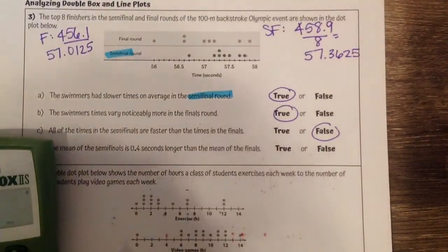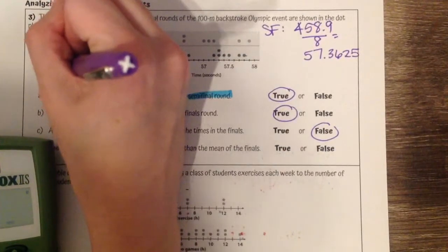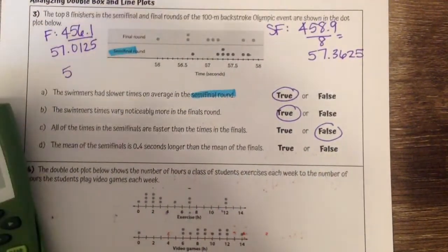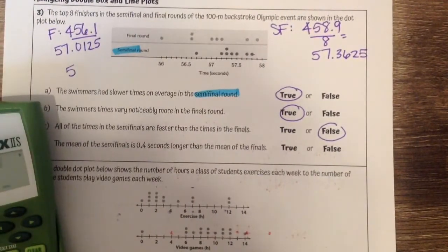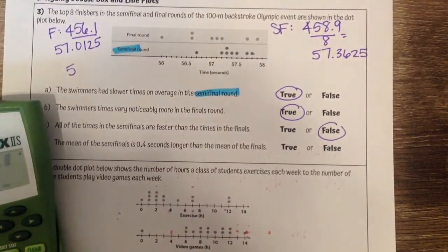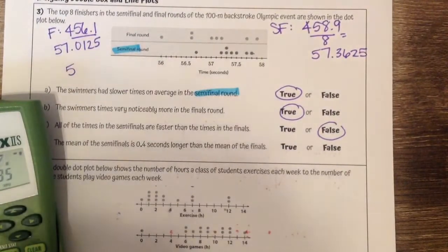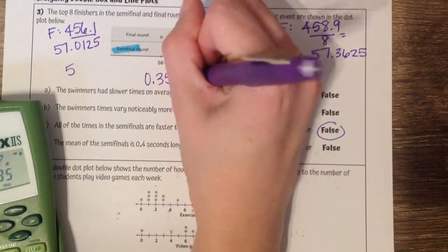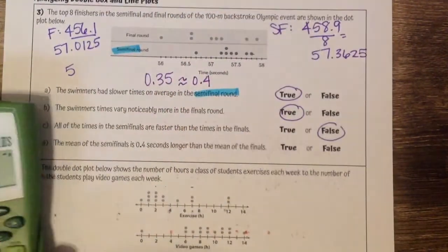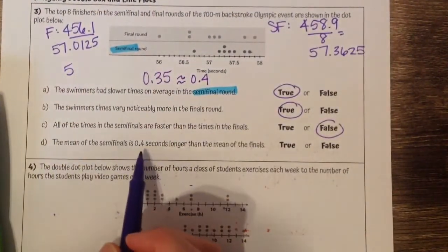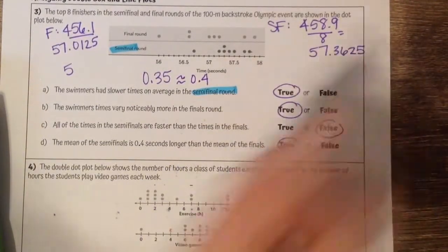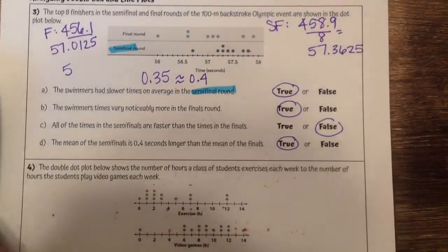So if we subtracted 57.3625 minus 57.0125, we get about 0.35, which if we rounded that would be about 0.4. So was it 0.4 seconds longer than the mean of the finals? Let's say, yeah, took them that much longer.